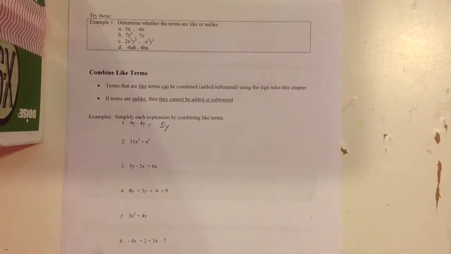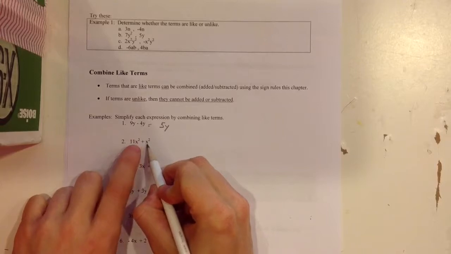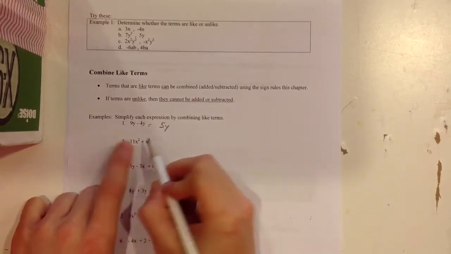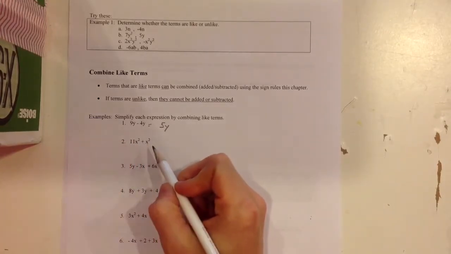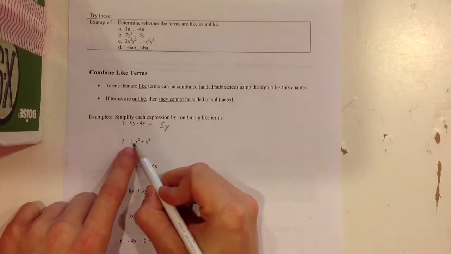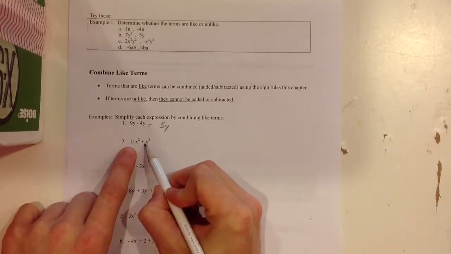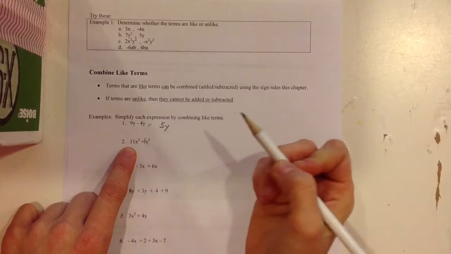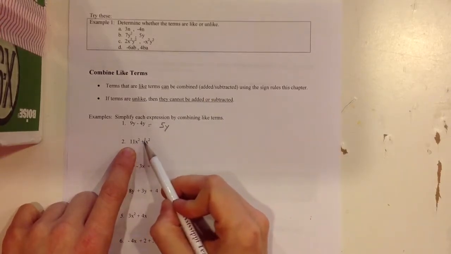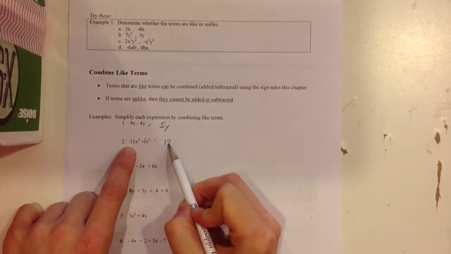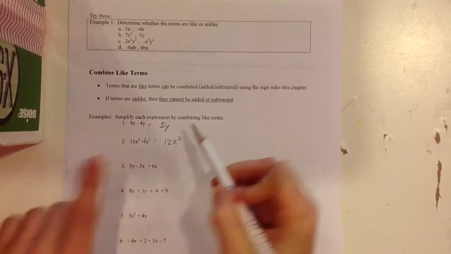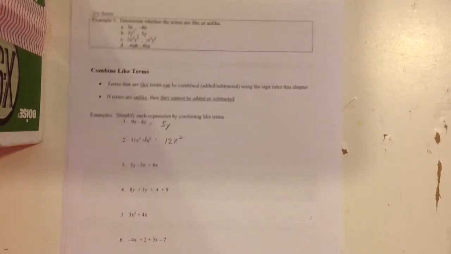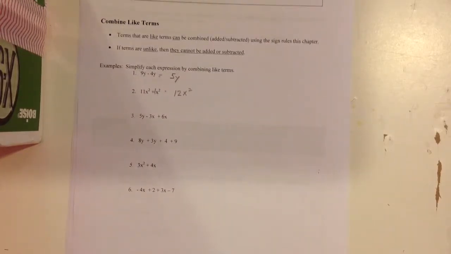So let's look at number 2. x to the second, x to the second. They're like terms. So let's look at the numerical coefficients, or the numbers in front of the variables. I have an 11 and an understood 1. Remember, this is a 1. So 11 plus 1 will give me 12, and the x squared just comes over. So remember, as long as you have like terms, you can proceed.